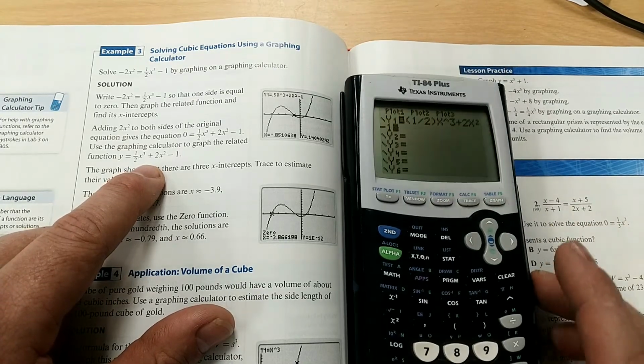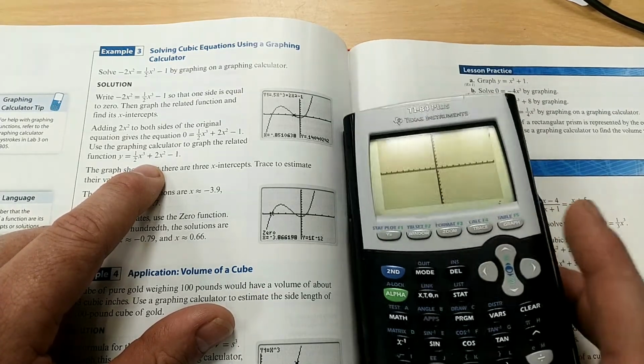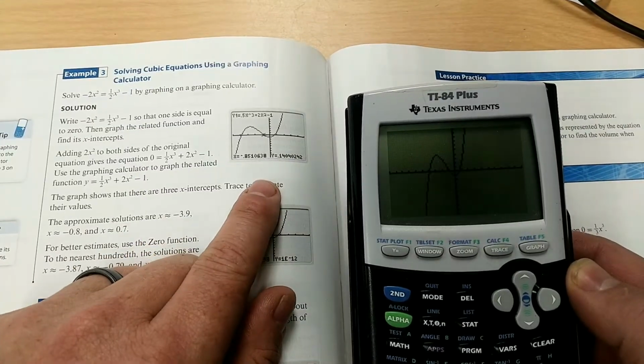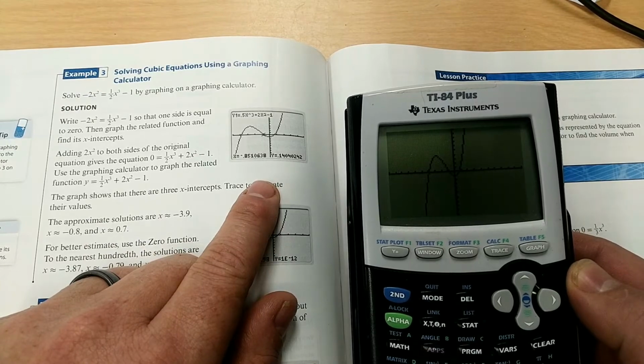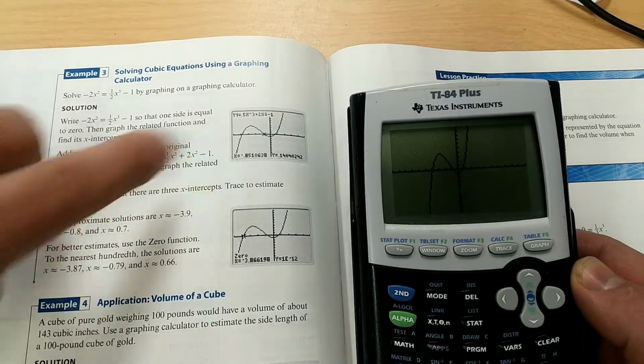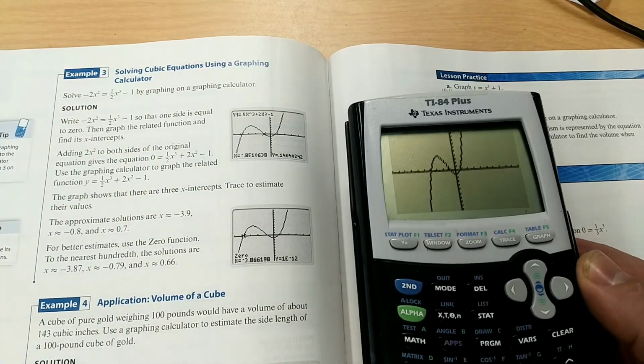Now the next thing I'm ready to do is hit my graph key, and it's going to graph it out. Notice my graph and their graph are the same thing here. It's telling me that their graph is a little bit stretched differently, but it's okay. It gives me the same graph.